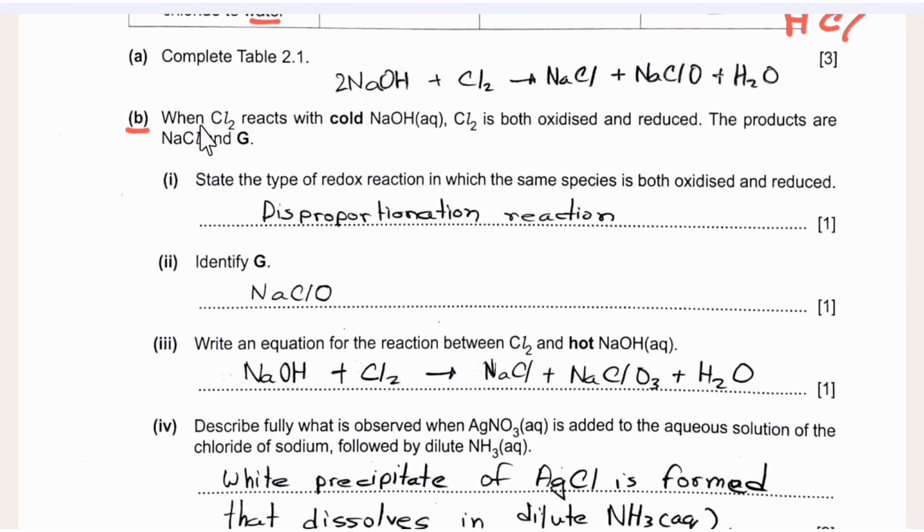Then in part B, the reaction of chlorine with cold sodium hydroxide: sodium hydroxide reacts with chlorine to form NaCl, NaClO and H2O. Chlorine is both oxidized and reduced. The products of the reaction are NaCl and G. So G is NaClO. State the type of redox reaction in which the same species is both oxidized and reduced.